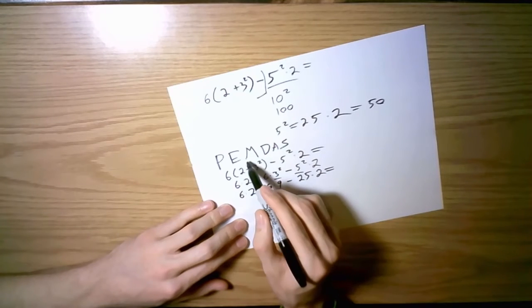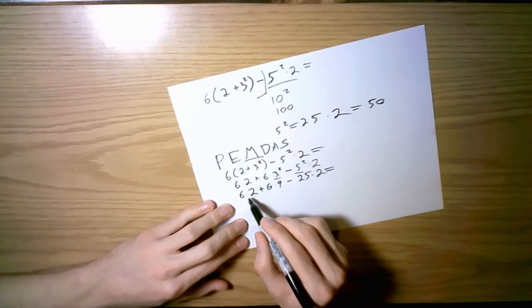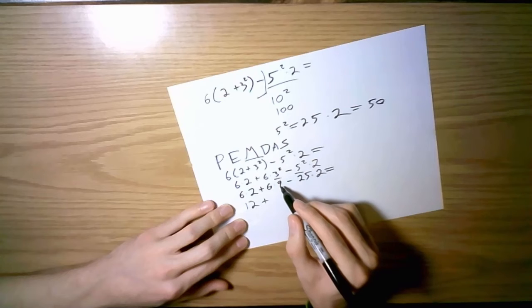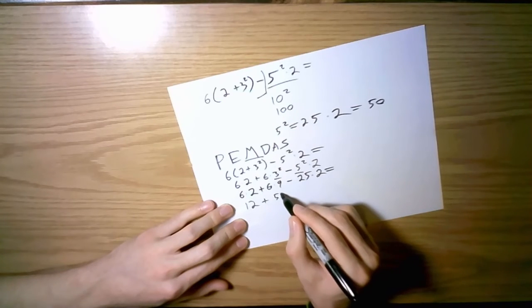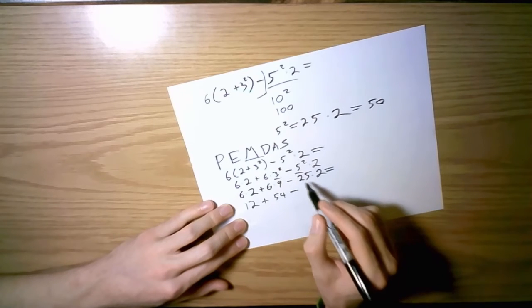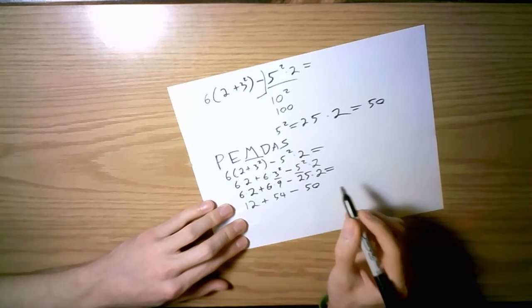Okay, so next step is M, multiplication. 6 times 2, 12, plus 6 times 9, it's going to be 54, minus 25 times 2, so that's 50.